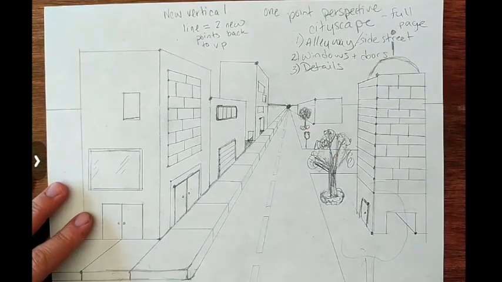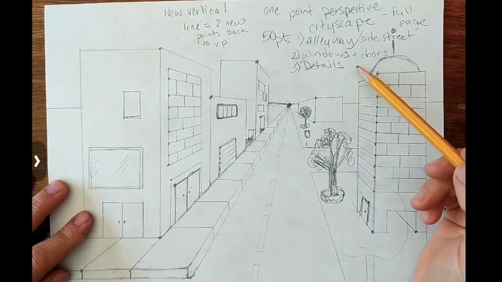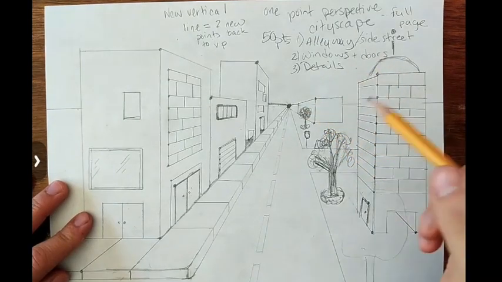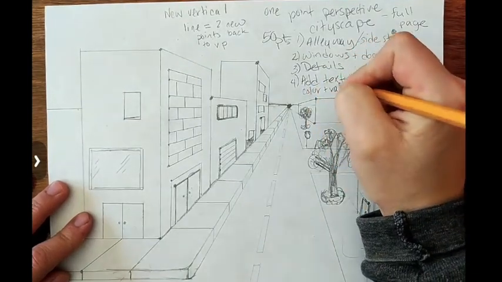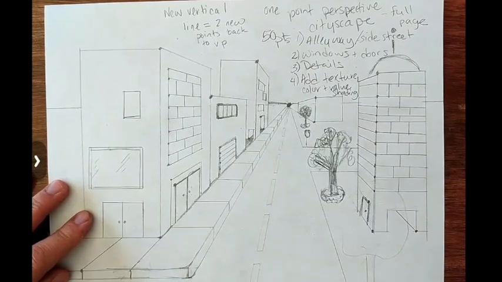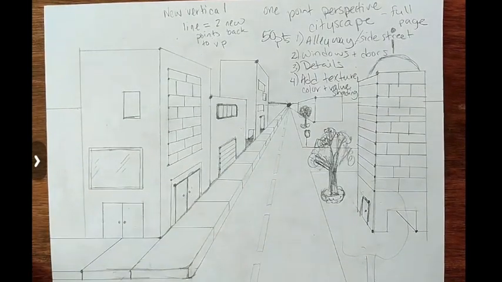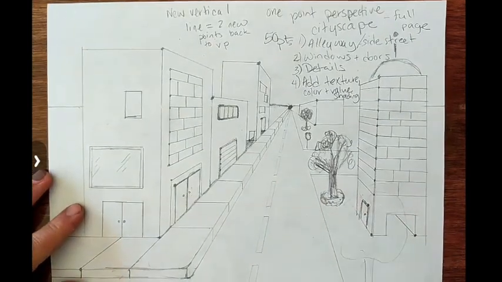Remember guys, this is worth 50 points. So after I've added my alley, after I've added my windows, after I've added my details, be sure that you add texture, color, and value or shading. When I'm taking photos of my work, I would take one photo of it like this once I have all my details added, and then I would take a second photo once I've added all my color and my texture to have a completed finished drawing.